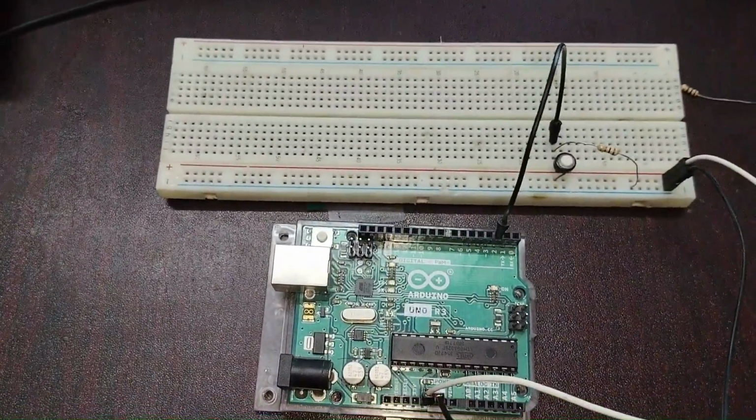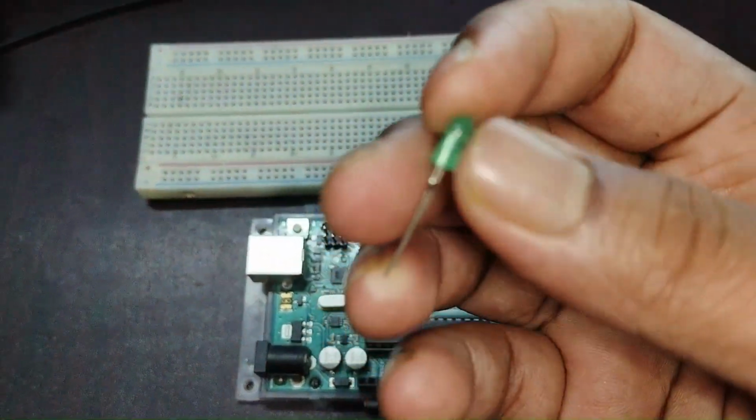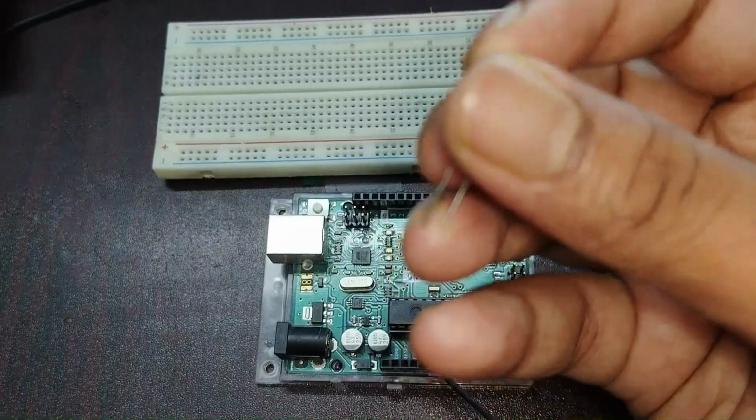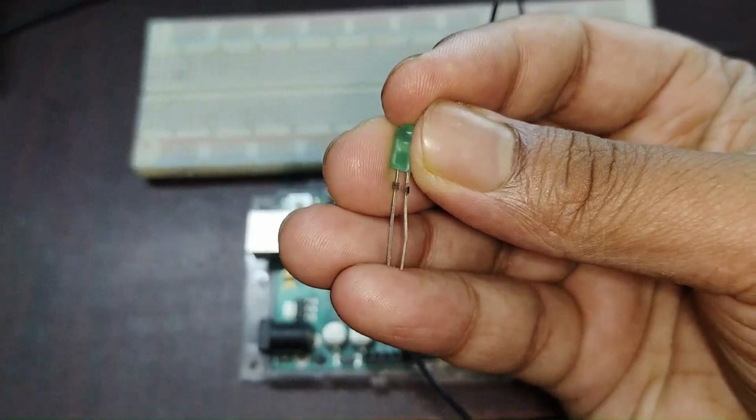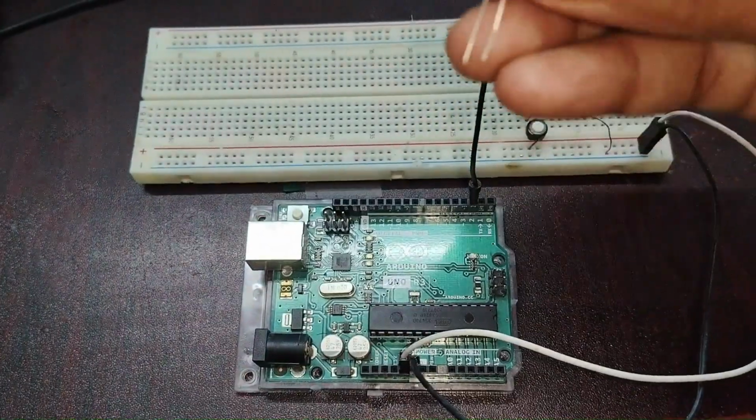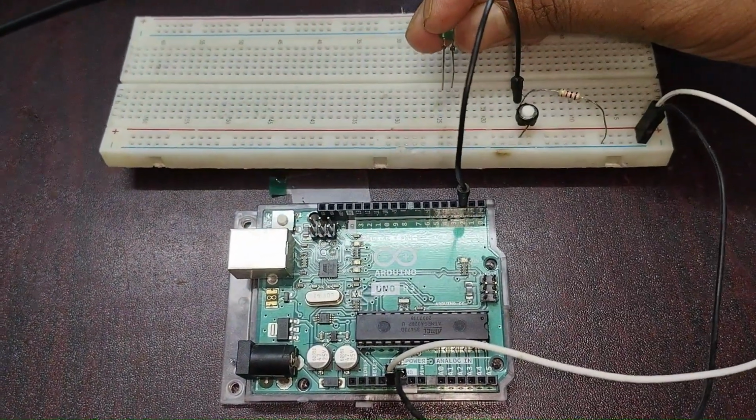Now take the LED and carefully check the leg size and place it on the breadboard.